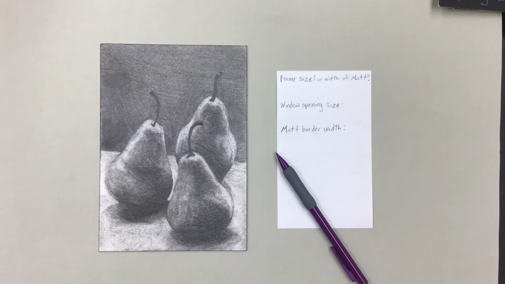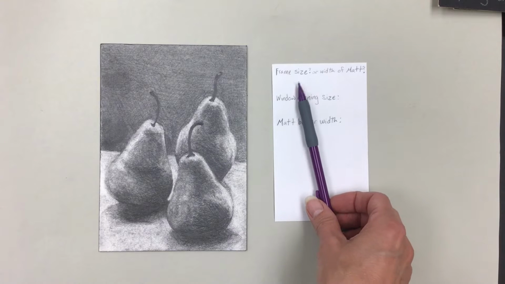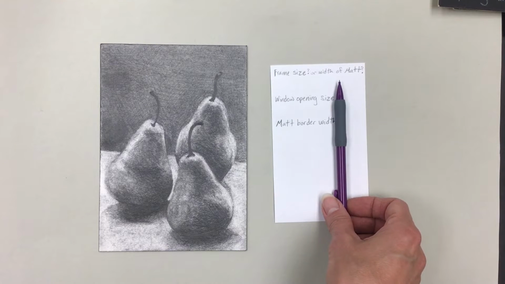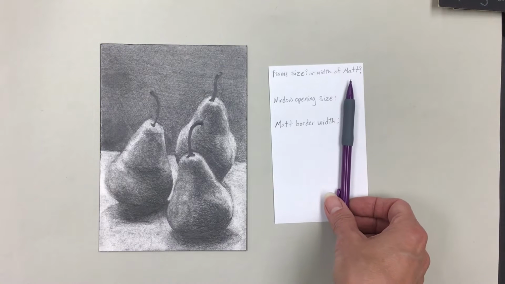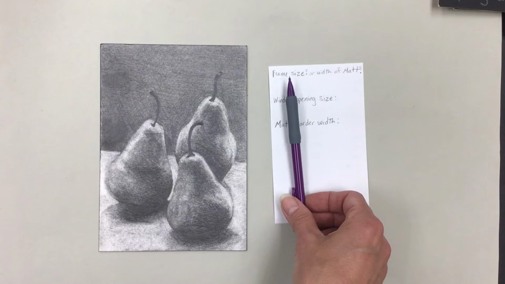The first decision you are going to make is what's your plan for this artwork? If I'm going to put a mat on this, am I going to focus on the frame size that I want to put it in? Or am I just adding a mat to the surrounding and hanging it on the wall just with a mat? If it's just with a mat, you will be doing a slightly different problem solving. My demonstration today is going to be based on the frame size.